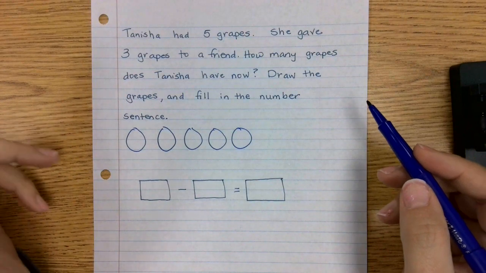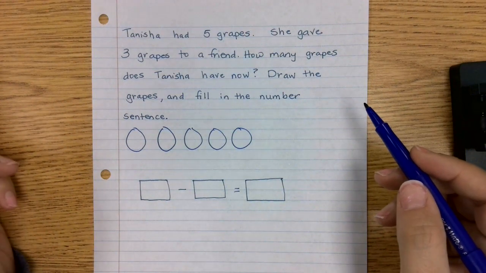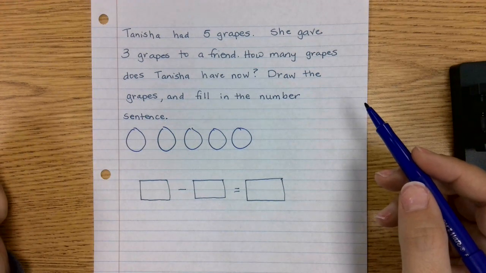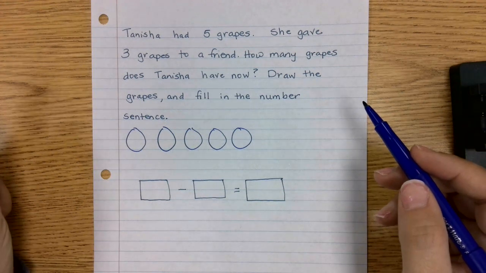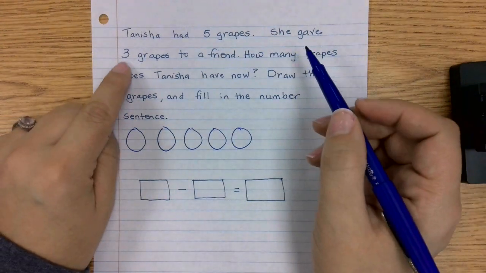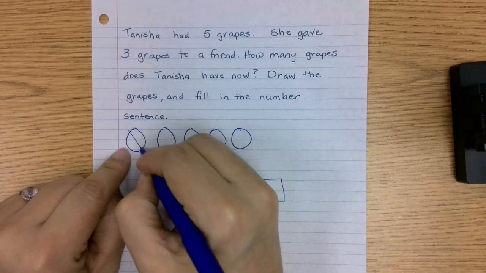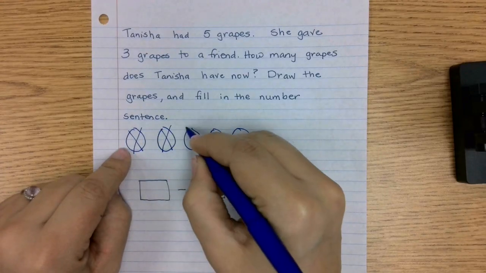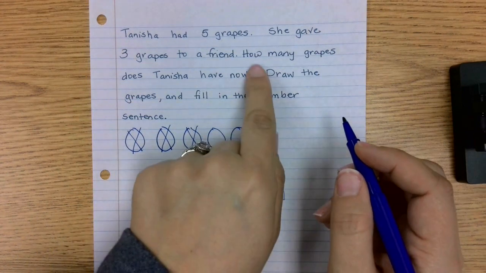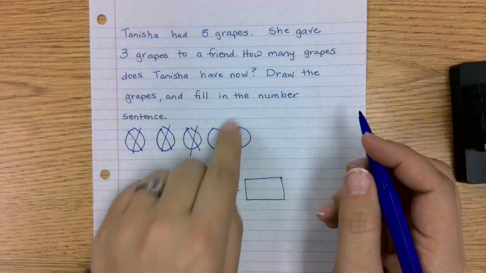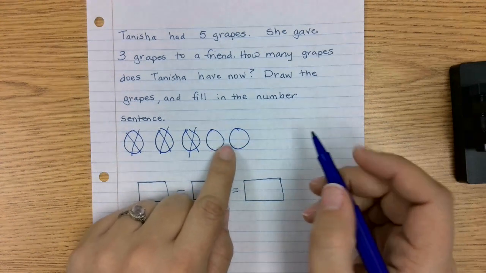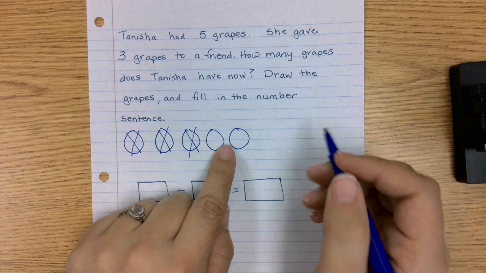If she gave her grapes to a friend, does her number get bigger or smaller? That's right, it gets smaller. So if you give something away, you have less of it. She gave 3 grapes to a friend, so we're going to cross off 3. On your paper, cross off 3 grapes. How many grapes does Tanisha have now? How many remain, or how many are left? That's right, we have 2 left.